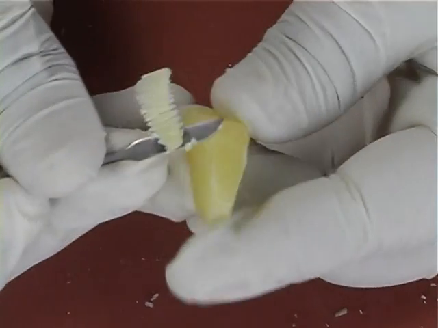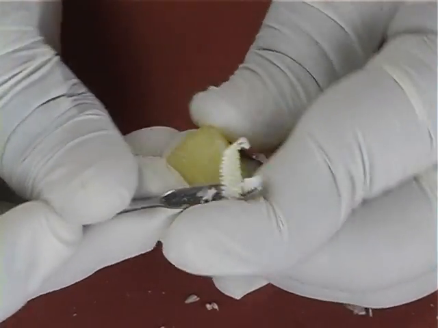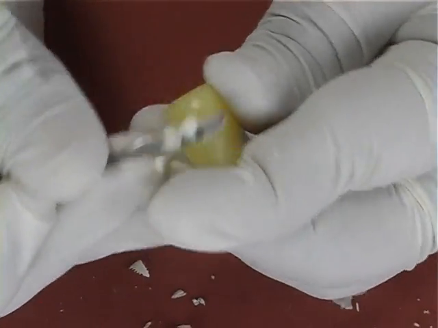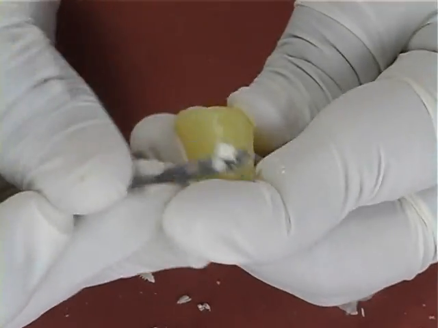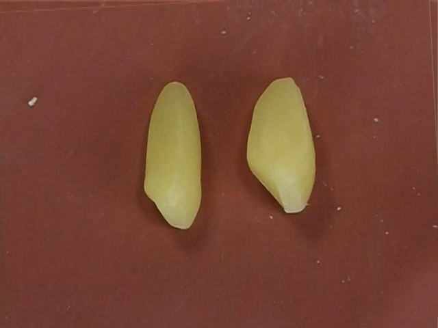Next, the palatal surface of the root is also carved in a similar way by slowly removing wax from the cervical line up to the apical end. This is the mesial and the distal aspects showing the carved labial and the palatal outlines of the root.